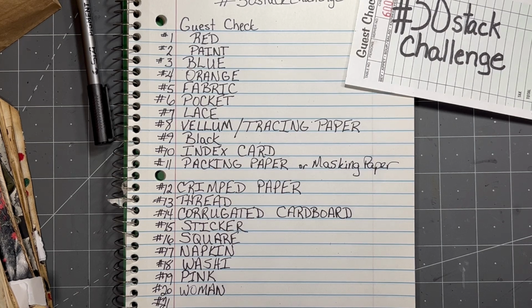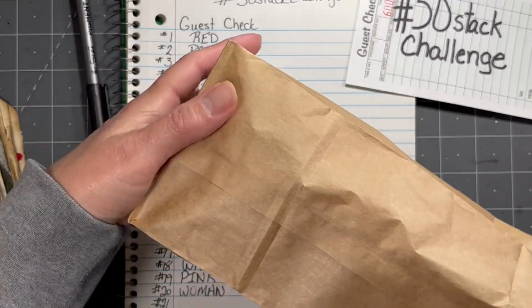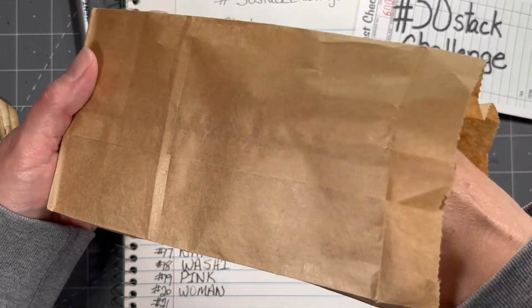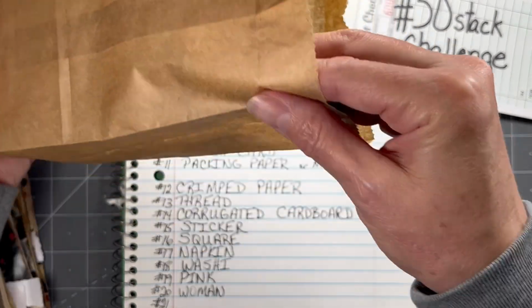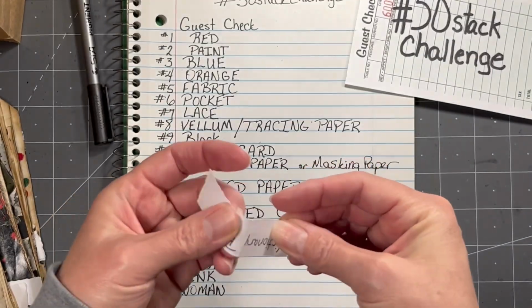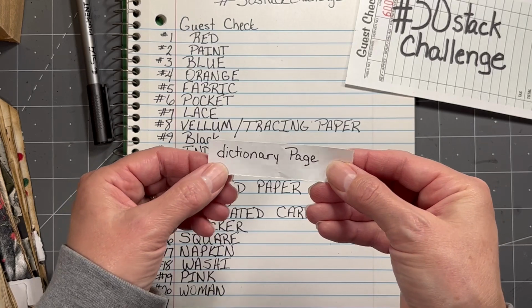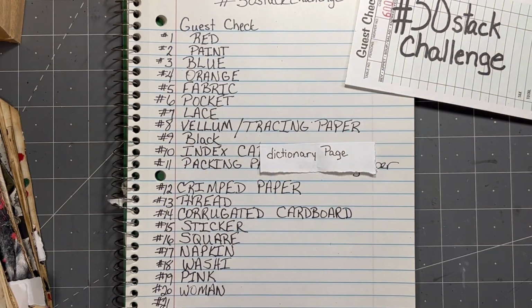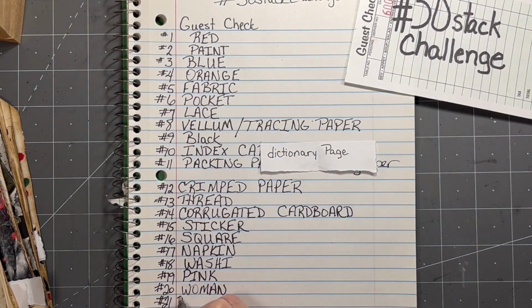Okay, so I'm going to draw out of my little bag. I just have a whole bunch of prompts on little strips of paper, and I just draw one for each check. So this one is for number 21. It's dictionary page. So you just need to use a little piece of dictionary page and anything else that you want to with it. That is the only rule.